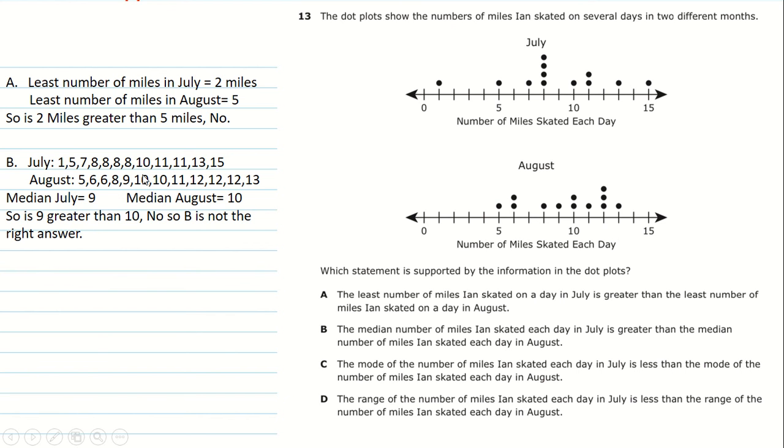That makes the median 9, because 9 is in the middle of 8 and 10. For August, I believe you land on 10 and 10, so August's median is 10. So if July is 9 and August is 10, it said that July should have a greater median. So is 9 greater than 10? No, so B is not the right answer.